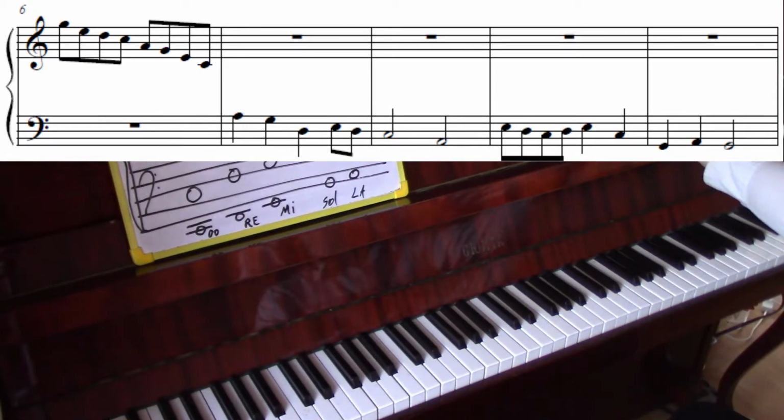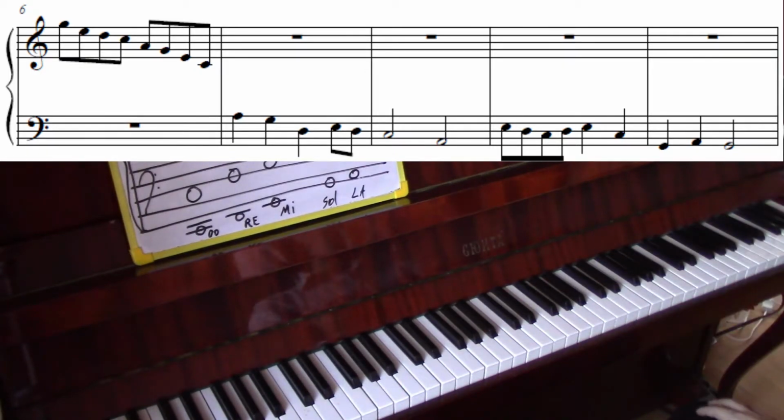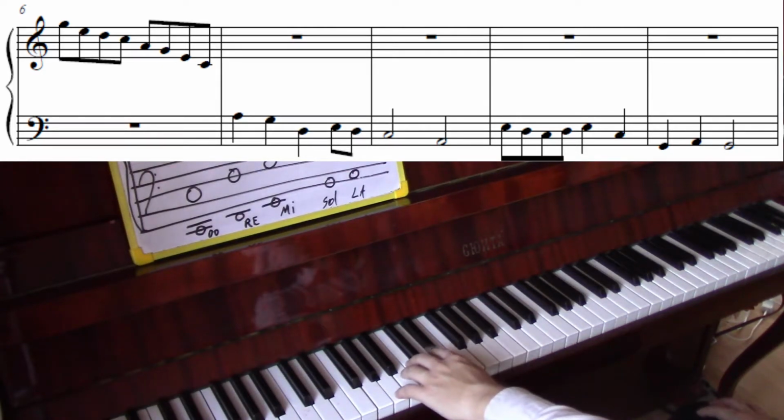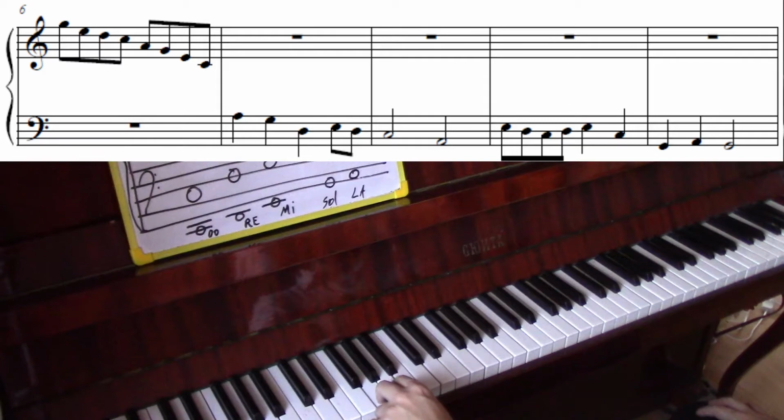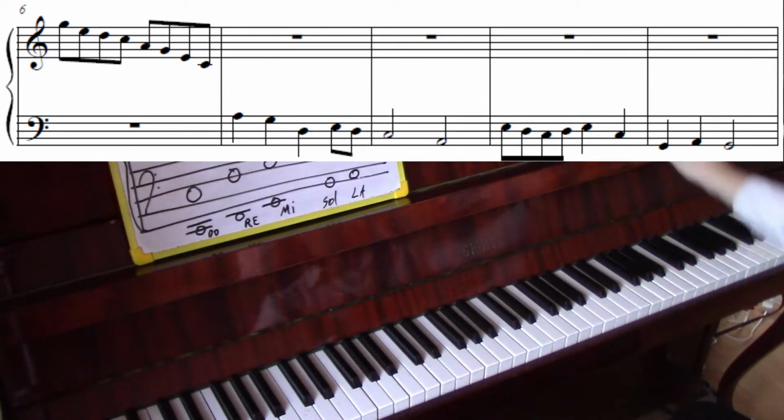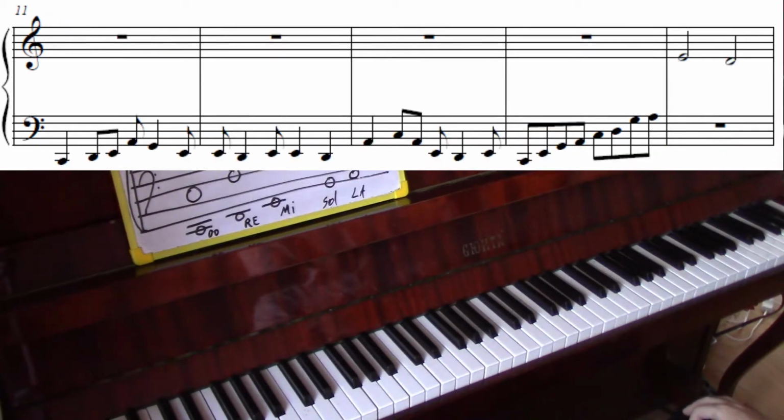So get some practice with them. 2, 3, 4. Mi, re, do, sol, la, sol. And that's it. Now let's take a look at the third line, beginning measure 11.